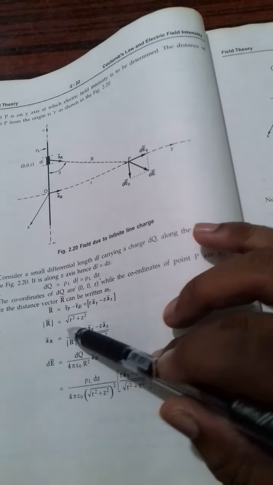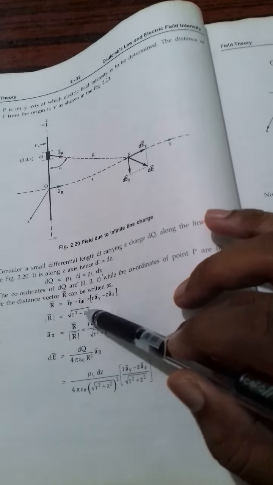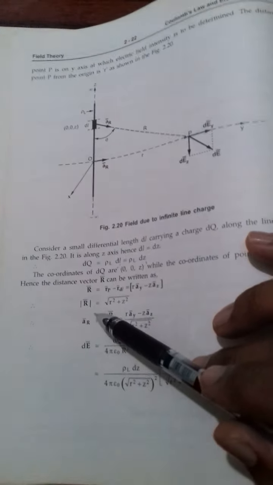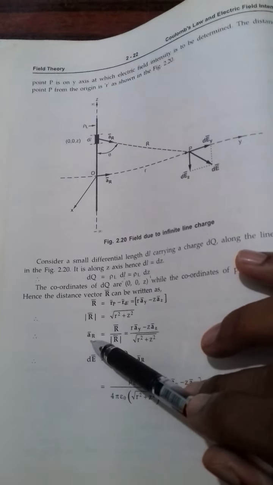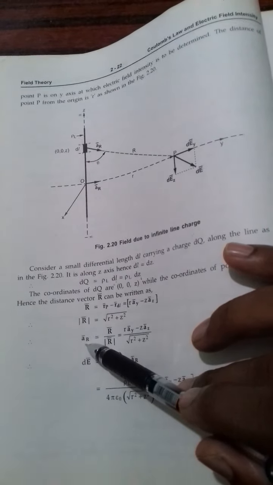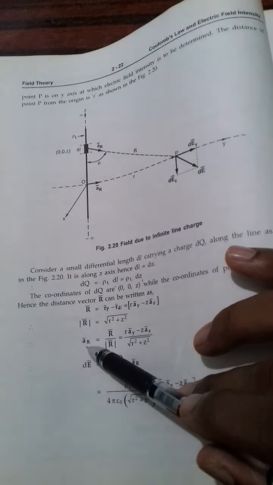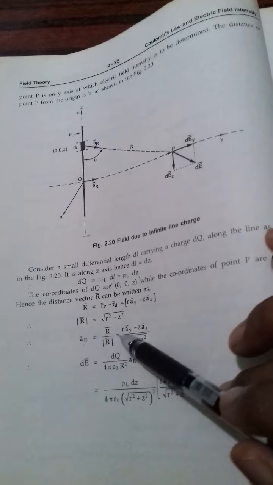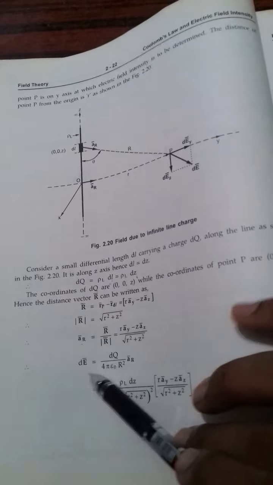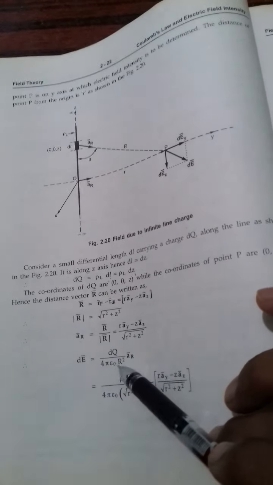From that, the modulus of r is equal to square root of r square plus z square. Here the unit vector in the direction from the differential charge to the point P is equal to (r ay minus z az) upon square root of r square plus z square. dE is equal to dQ upon 4 pi epsilon naught r square, times the unit vector.